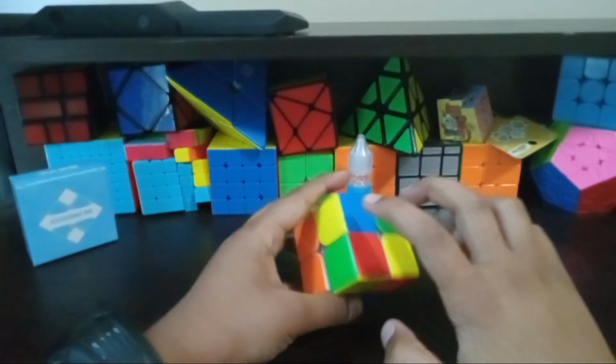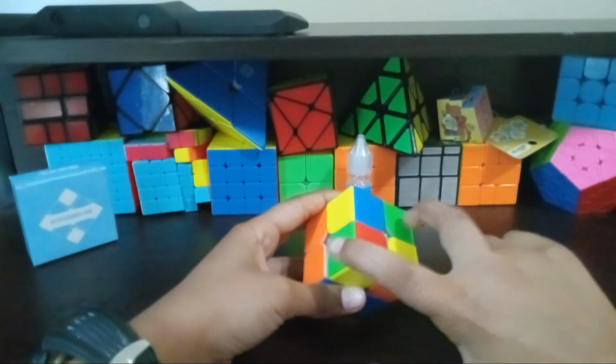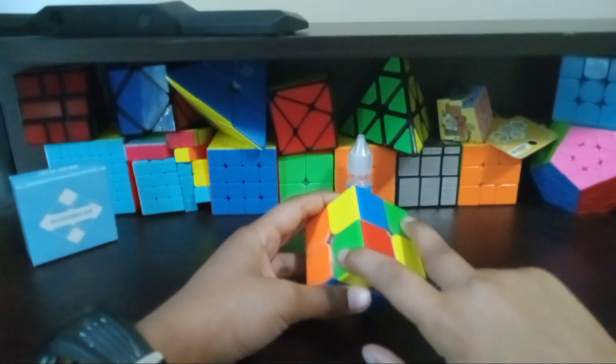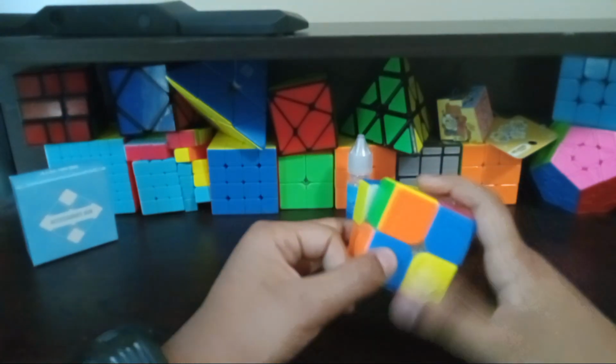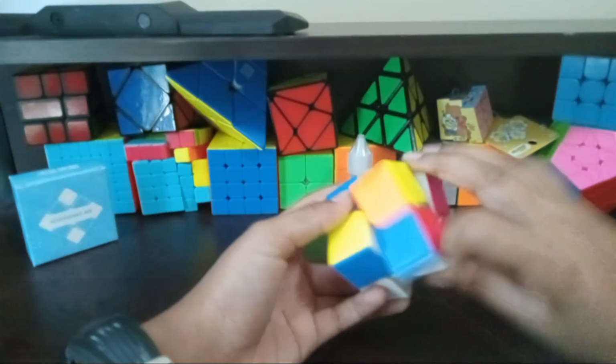If these two are opposite and these two are same, then the algorithm you're going to do is sledgehammer, R U R prime. That is such a fast algorithm.